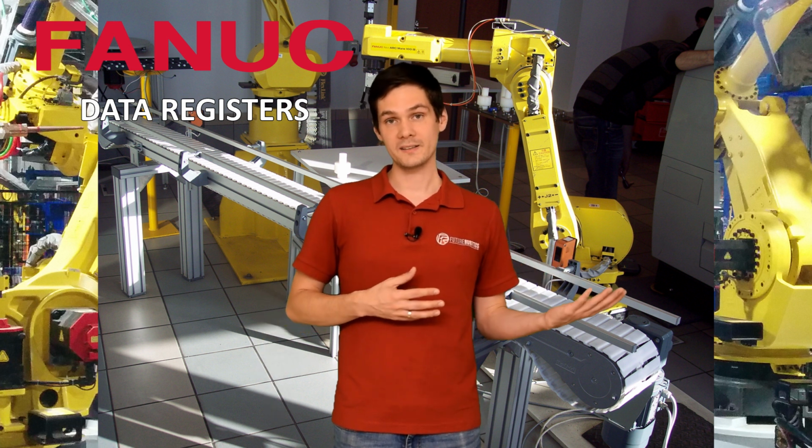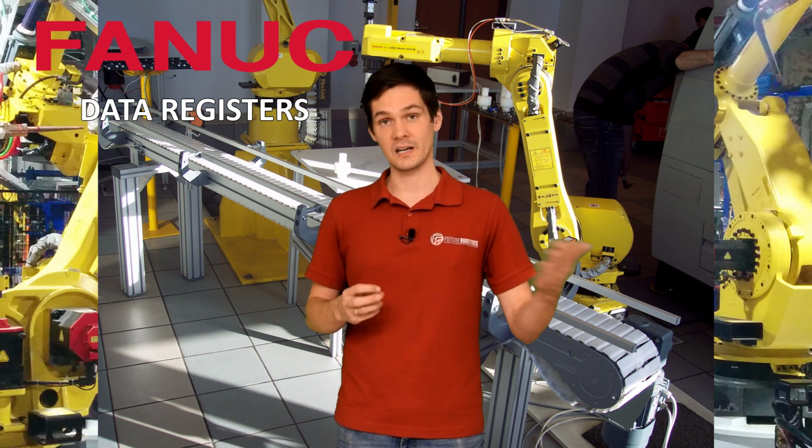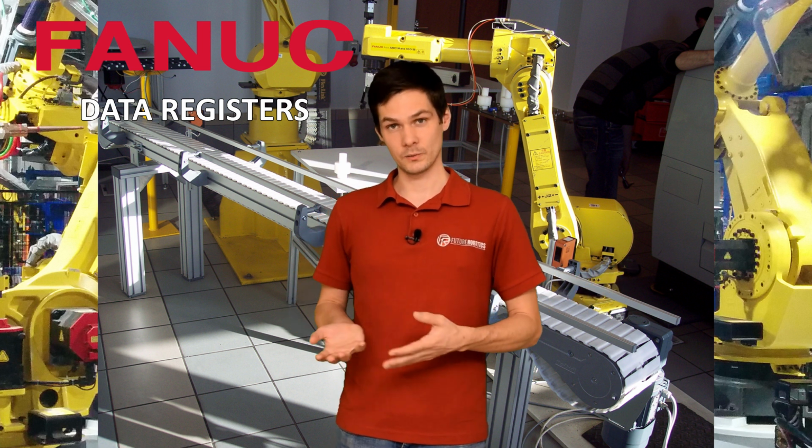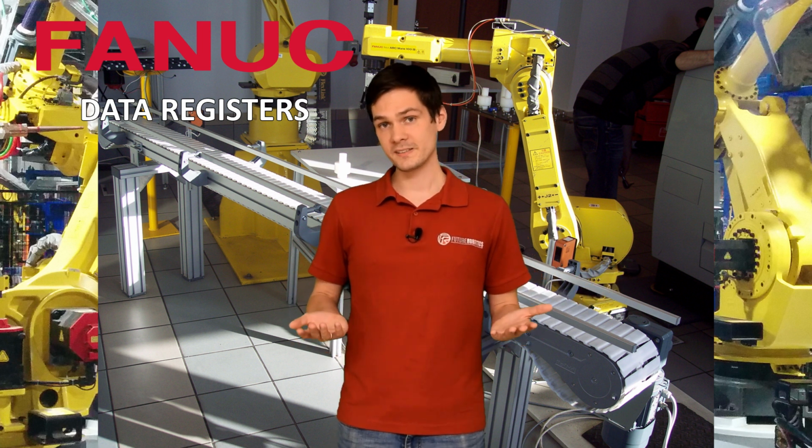Like start the CNC, open the door, transfer the belt, start the other robot, and so on. We didn't have a PLC, so we needed to find a way around for some things. And that's where the registers came in handy.